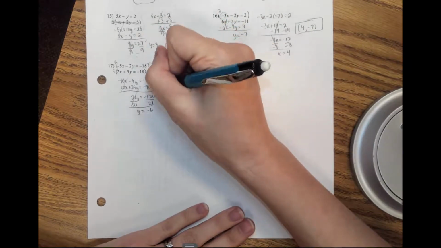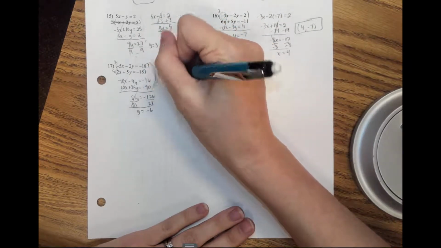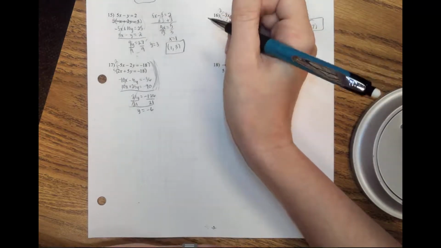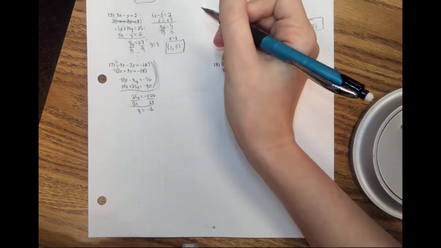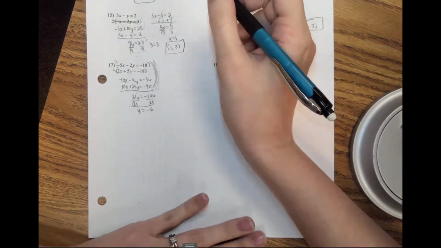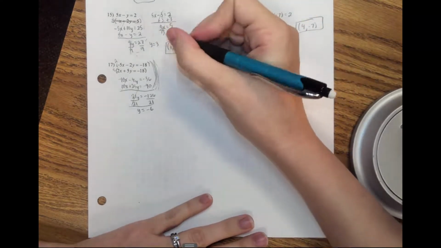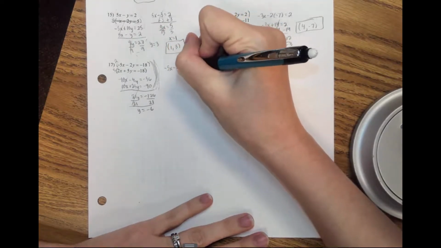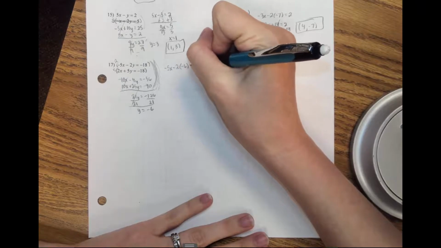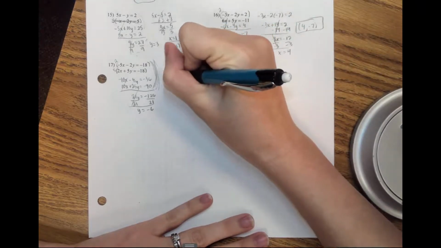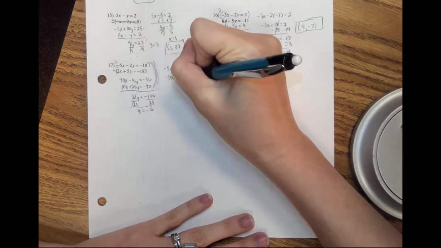There are 4 places that we can plug in this -6 and get our answer. And it doesn't matter which one you pick. I do encourage you to pick one of the first ones because it has smaller numbers and that makes our math a little bit easier. But it's really up to you which one you want to pick. I'm going to pick the first one because I always pick the first one. So -2 times -6 gives us a +12.